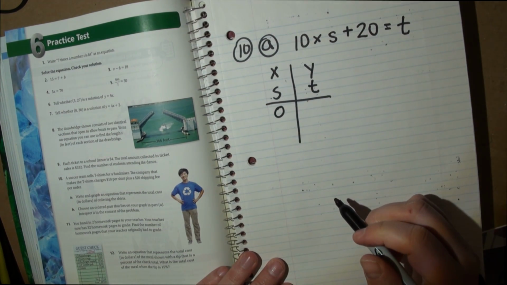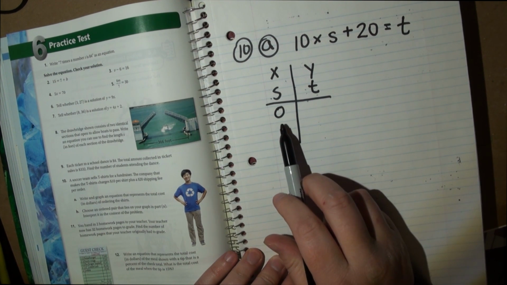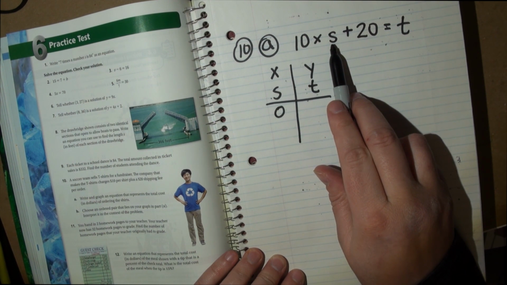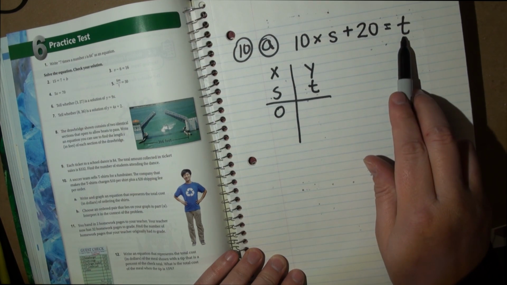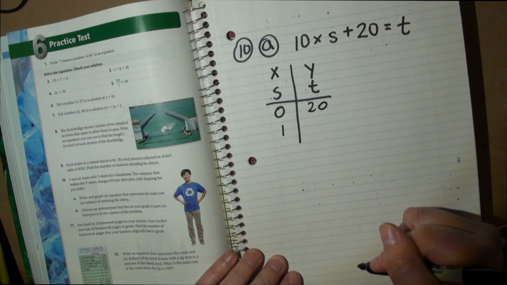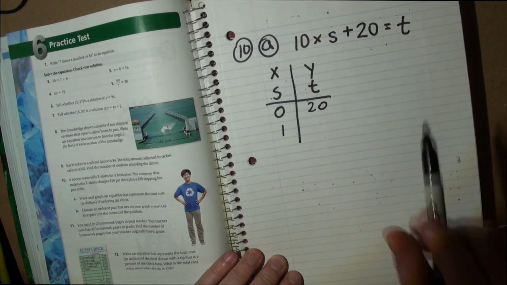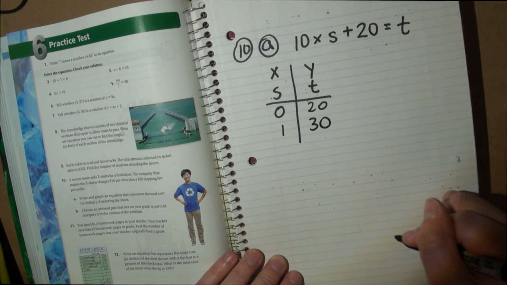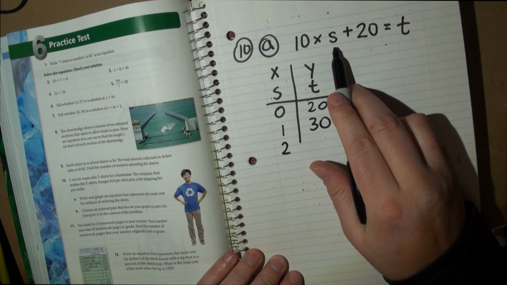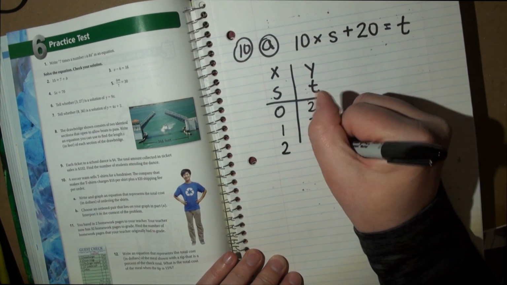If they ordered 0 shirts, now this is silly, right? Why would they do this? But they might. If they ordered 0 shirts, 10 times 0 is 0 plus 20. That means our T would equal 20. If they ordered 1 shirt, let's plug that in. 10 times 1 equals 10 plus 20 equals 30. T would be 30. If they ordered 2 shirts, plug in the 2, take out the S. 10 times 2 equals 20 plus 20. Okay, so 20 plus 20, that equals 40.